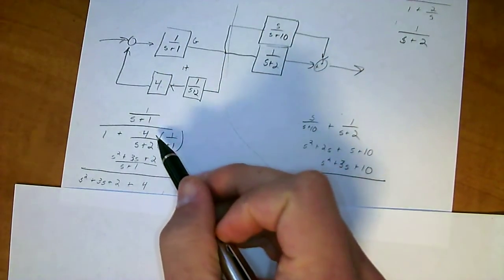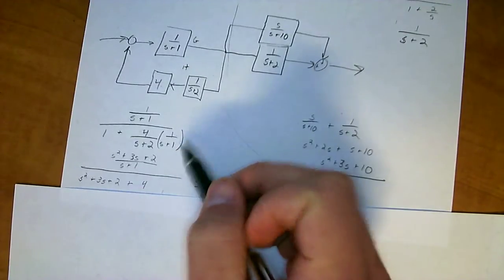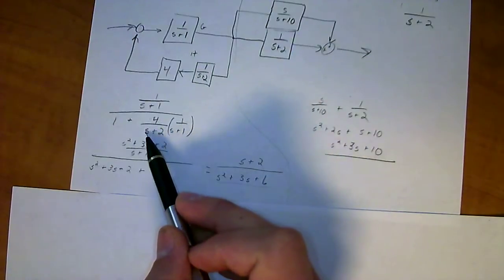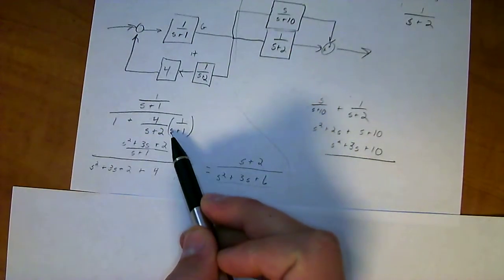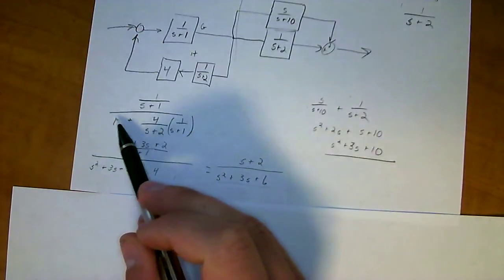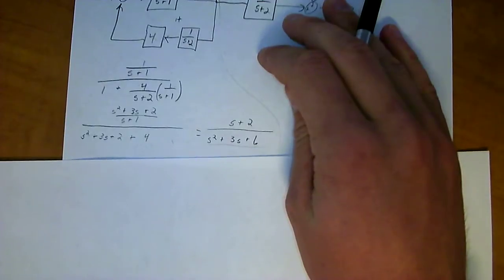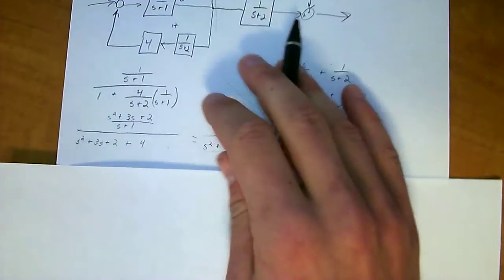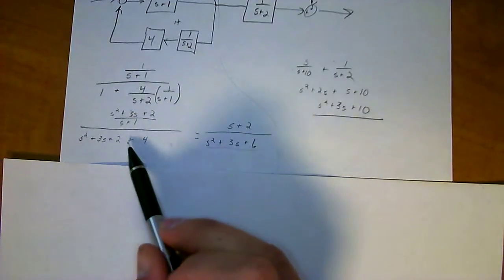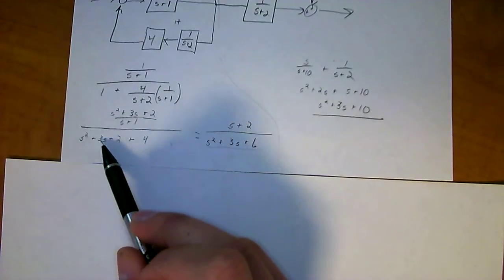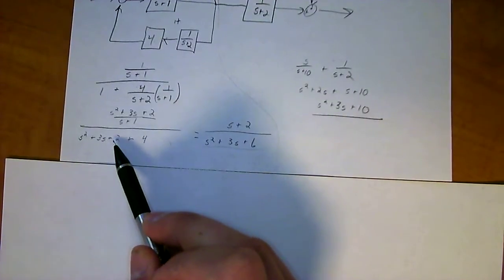So if you distribute this out and then try to start simplifying denominators again like we did up here with the 1 over s. I'm kind of skipping some steps, but you should be able to do that algebra of simplifying the denominators. You'll end up with s squared plus 3s plus 2 plus 4. And the 4 is what's left from here after you get the common denominator in the bottom.